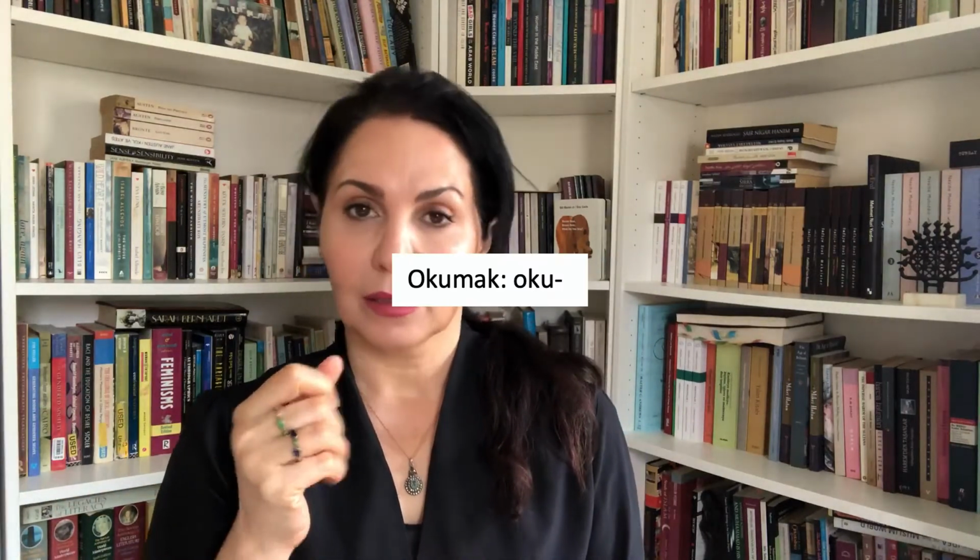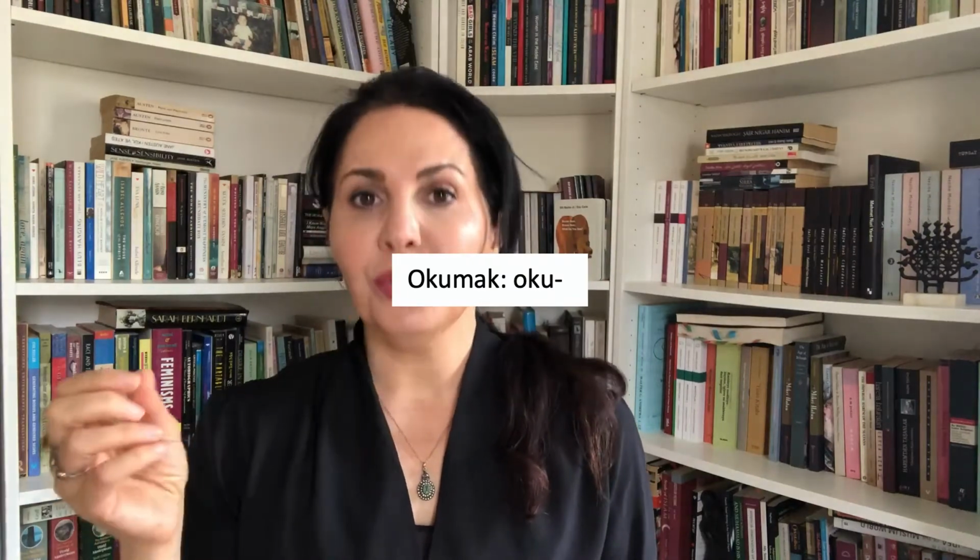So when we talk about verbs, first thing to do, as you may remember from present continuous tense, you remove the infinitive mark, mek or mak. Once you remove the infinitive mark, you have the stem. For instance, okumak, to read. When you remove mak, what remains is the verb stem, which is oku, right? So we need to get to that point. Then we attach the past tense suffix d.